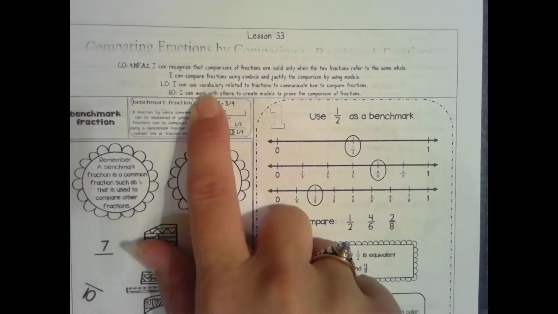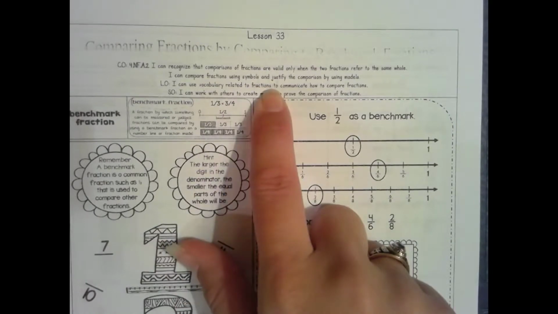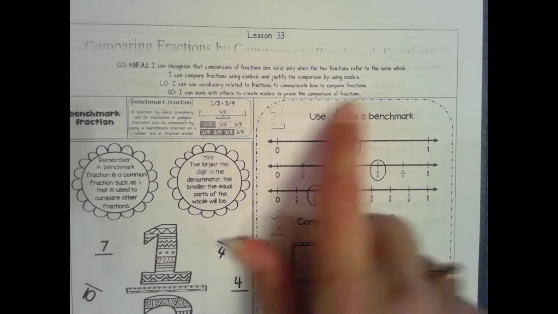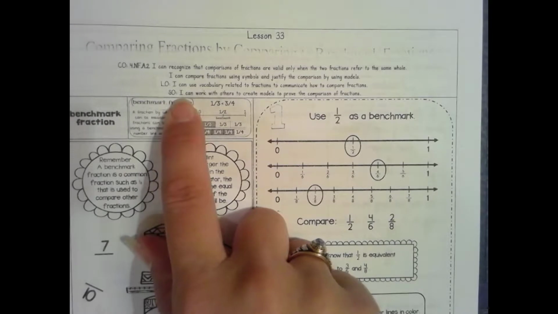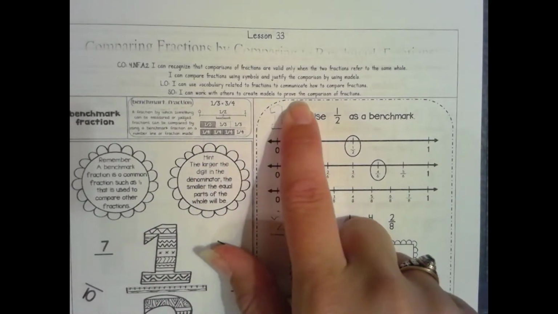Language objective. I can use vocabulary related to fractions to communicate how to compare fractions. Social objective. I can work with others to create models to prove the comparison of fractions.